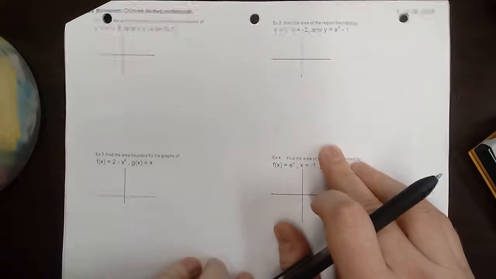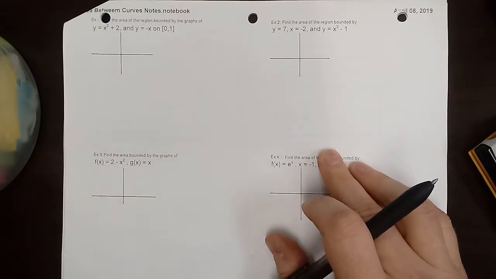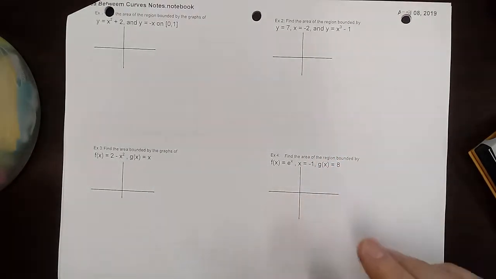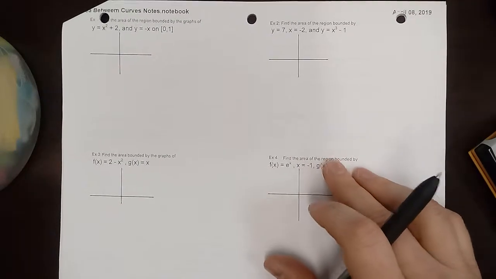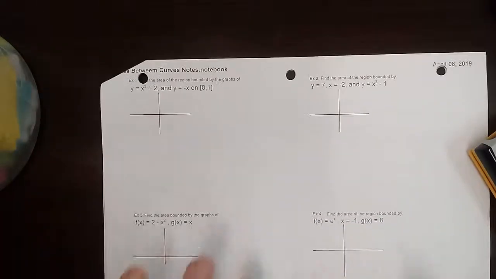Okay, so, you know what, do I have my bigger copy of the notes? These aren't super readable like this. A good teacher plans ahead. I don't. All right, here we go.